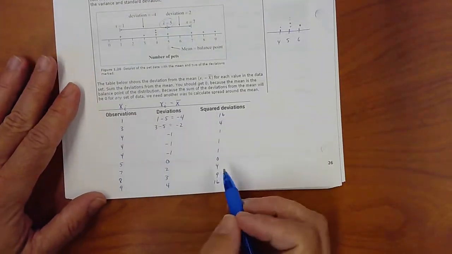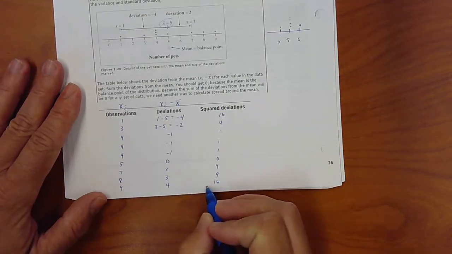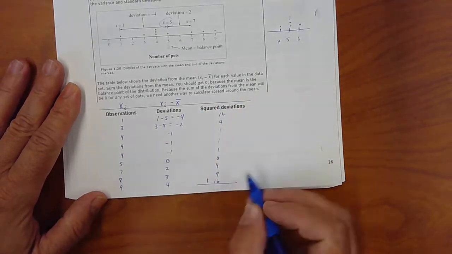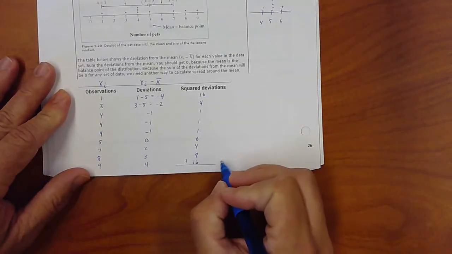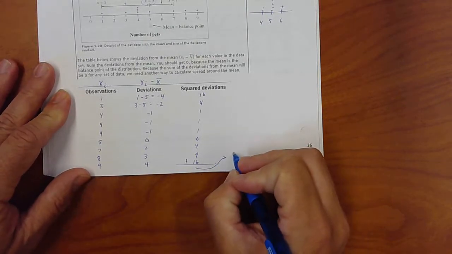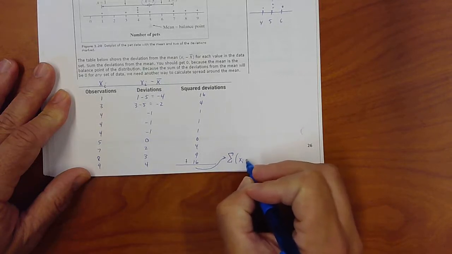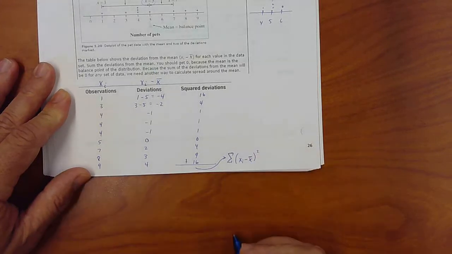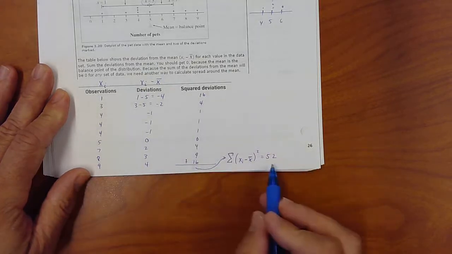We have all these squared deviations. We have to find the sum of these squared deviations. So I can put a line here, and we just got to add these up. I actually have that total for you. I know you know how to find sums of things. So the sum of the squared deviations, when I add that up, it gives me 52.